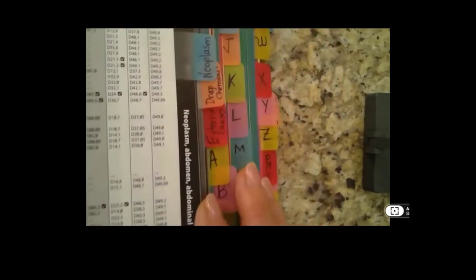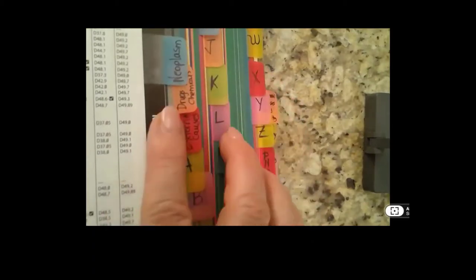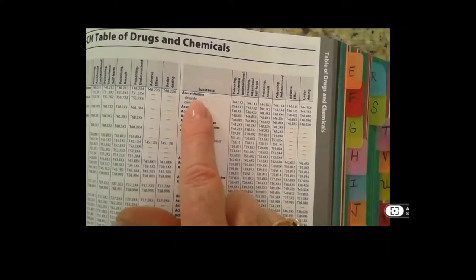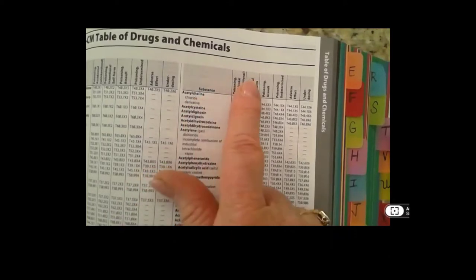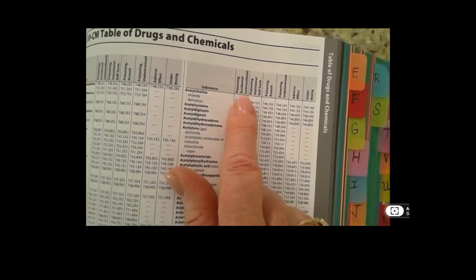Then if we move to my next tab, after neoplasms, I have drugs and chemicals right here. The table of drugs and chemicals. So I'm going to come back up here. And what I want to bring to your attention here, let me adjust this camera. When we get to this point, you'll be looking up substances, and then you'll be looking at these headings. And the first one is an accidental poisoning, which is unintentional.